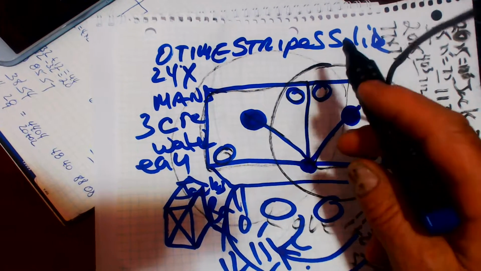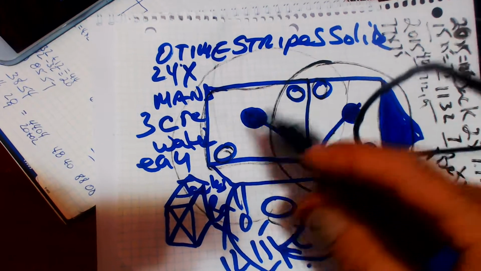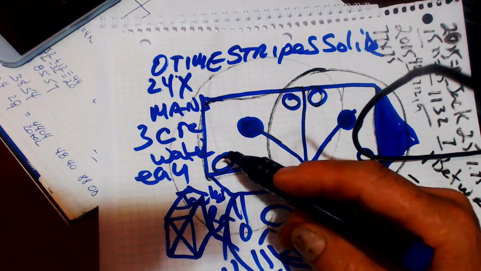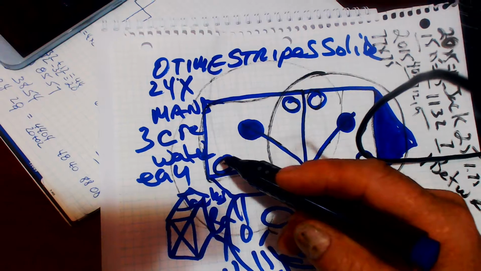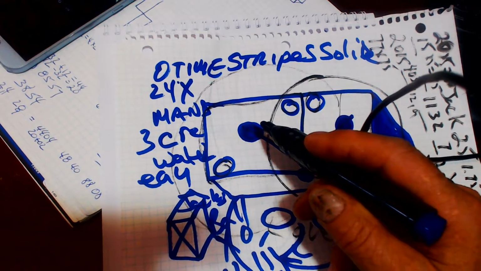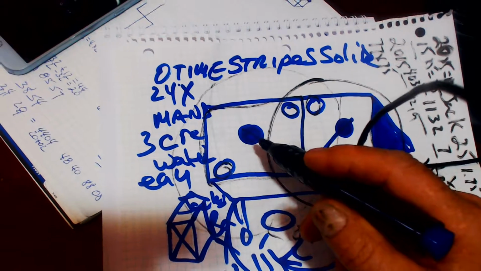Maybe I was on solids and stripes and pool, right? The solid is in the center. The stripe is on the outside, meaning there's nothing in the center. You put a solid inside a stripe, and you got a stripe on a solid. Like an elastic band around your head.